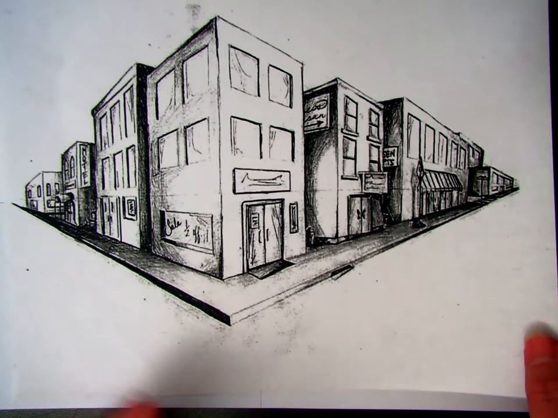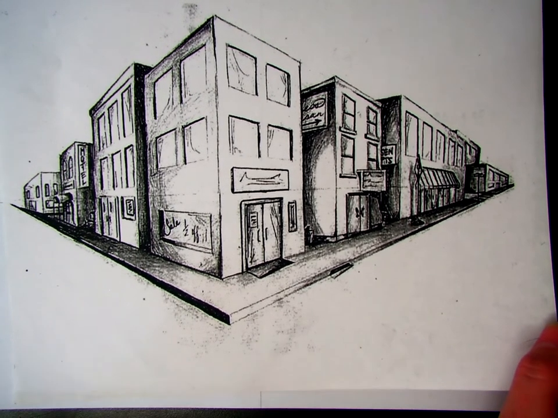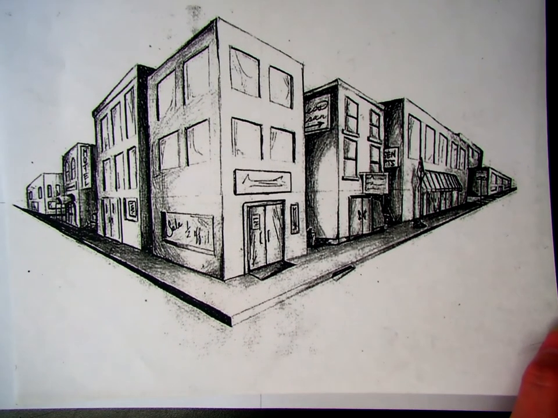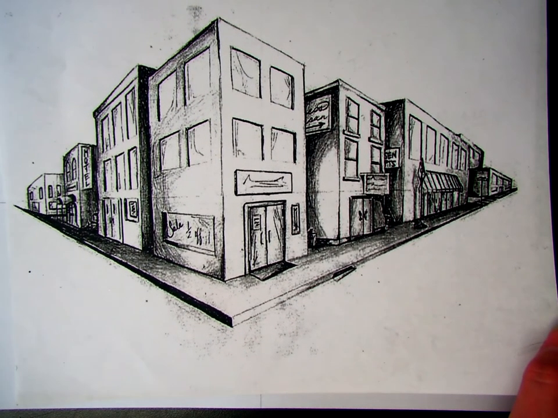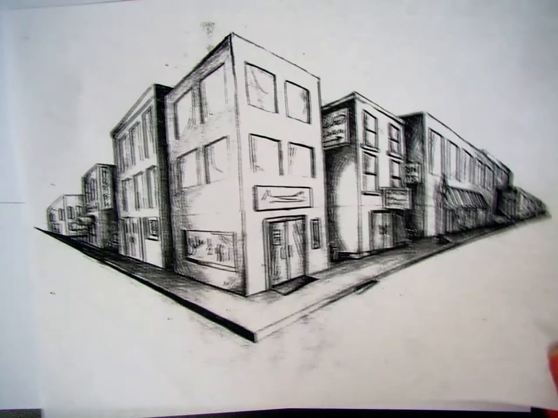So it also would be fun to maybe walk around campus and find architecture buildings that have a 2-point perspective and take a picture of them, because in the future you might want to draw them. But anywho, if you want to challenge yourself, you're more than welcome to.